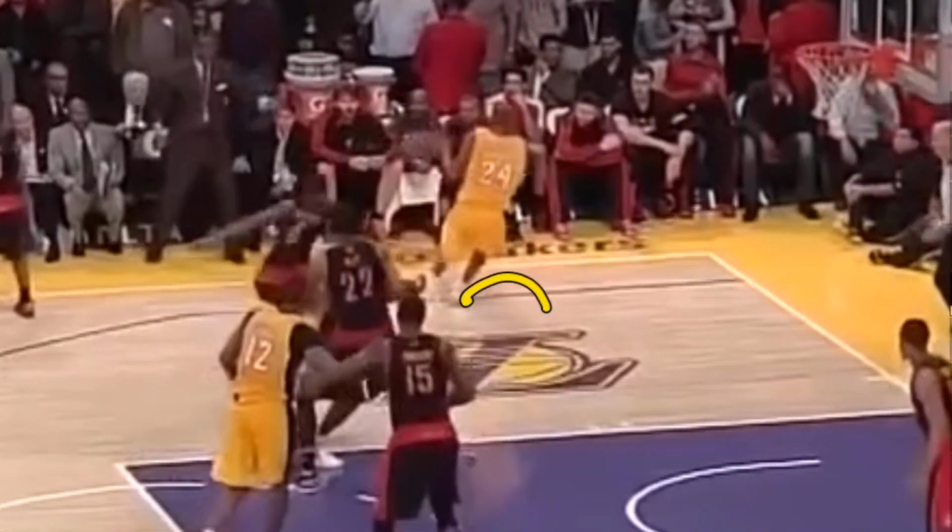Most players will try to do a weird turn and try to kick that left foot around. No, you want to be quick because you know your defender is going to be right on you. You want to hop into this and then you want to go up for your shot, and that's what we see here. He's able to kick that right leg out to balance himself, but also to make sure that his right side is in line with the basketball net.